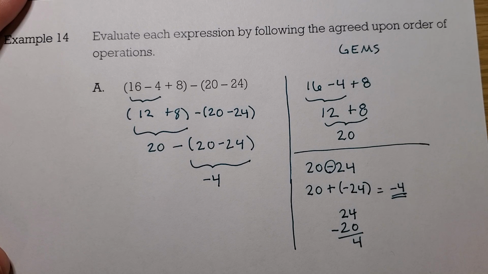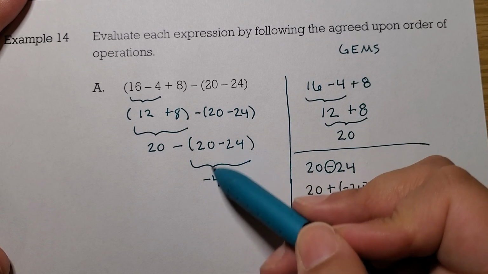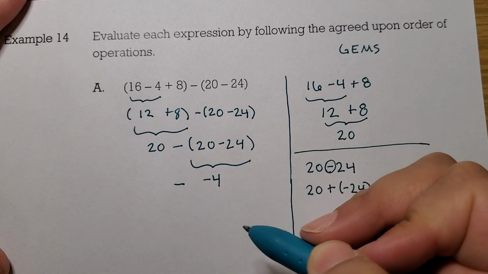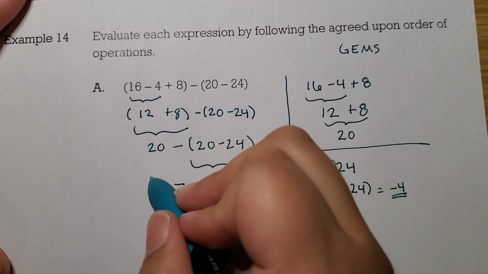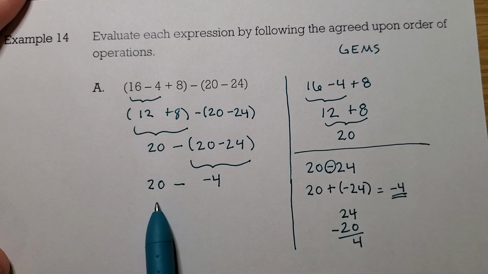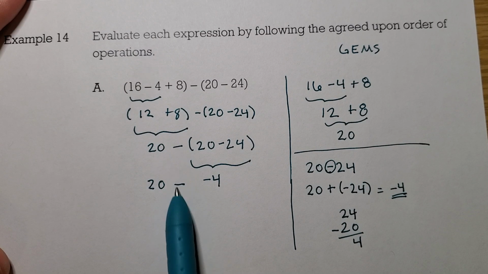Now, when I bring down the symbols, I've got to be very careful. This negative is part of this answer. I'm bringing down the subtraction, which was not part of that answer. So a common mistake here is to just write 20 minus 4, because we forget that this negative was linked to the 4 and this minus was a subtraction, something different.